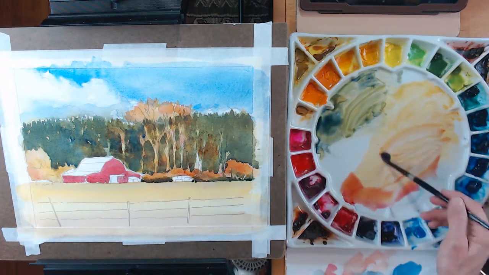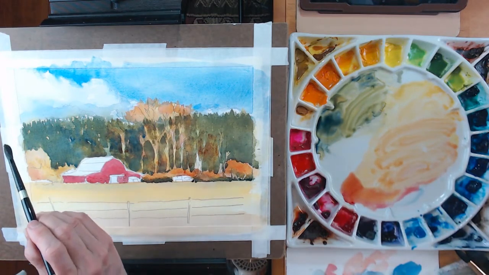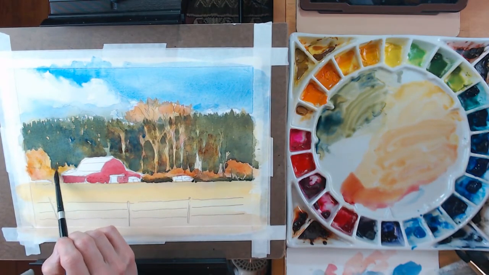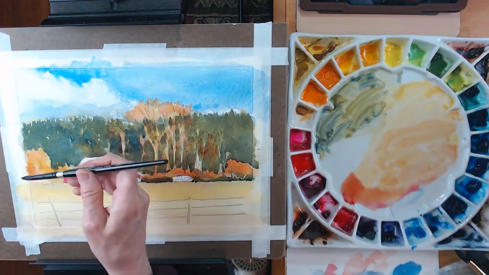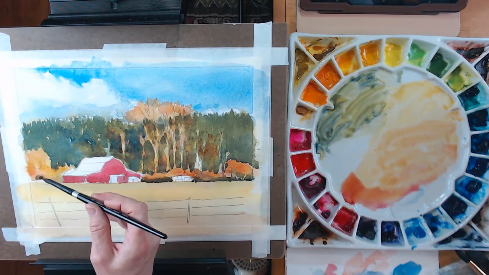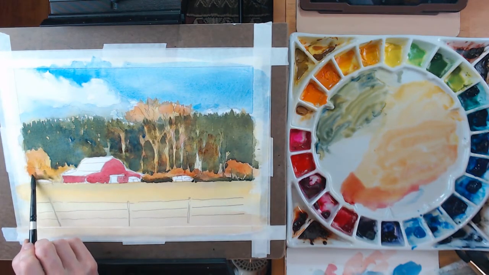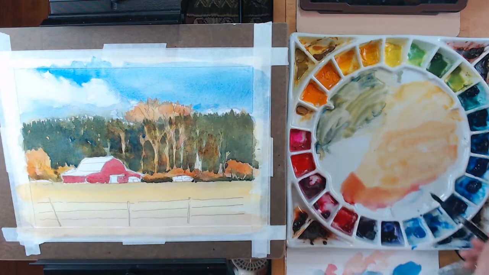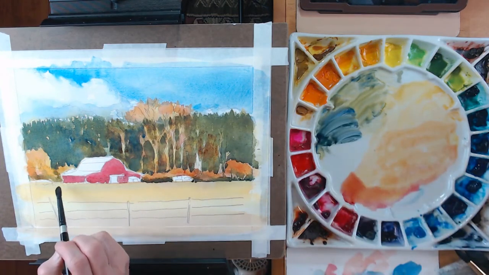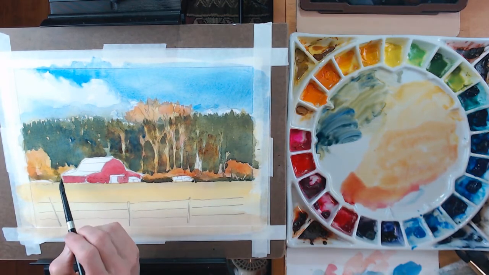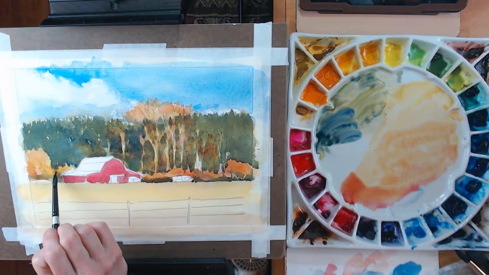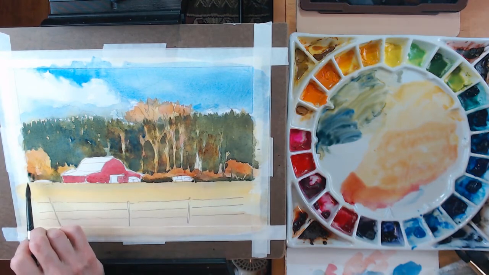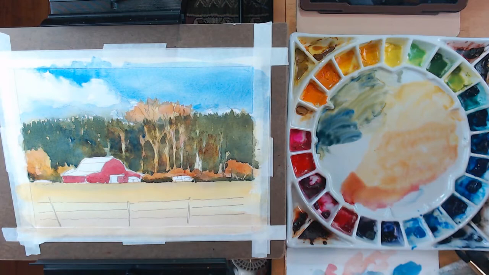Same thing, take this red and gold mixture and come up into this tree up in this area here, but then go back and take my darker greenish colors and let those blend in upwards towards. Okay.